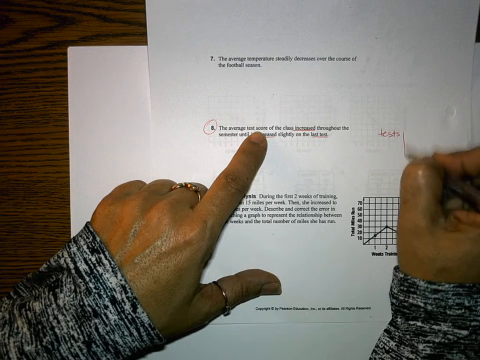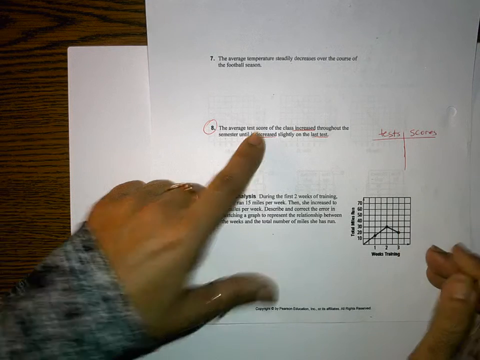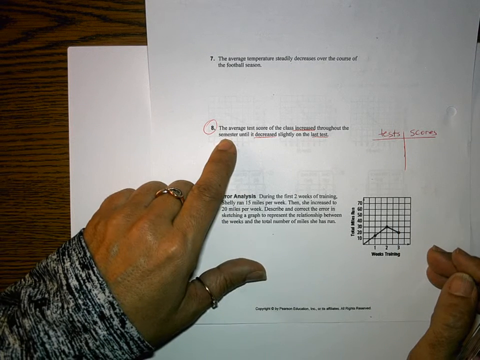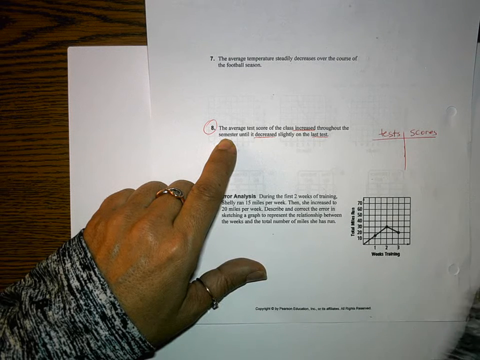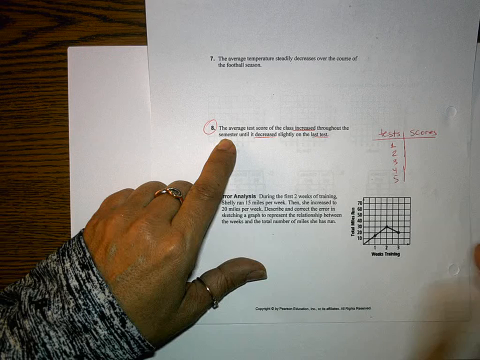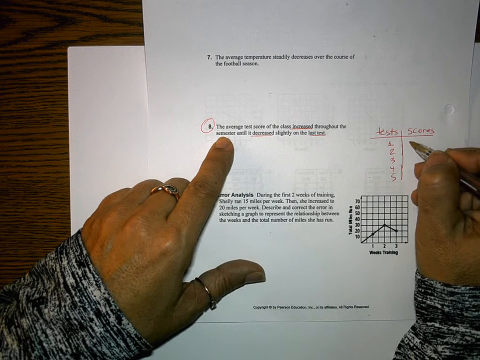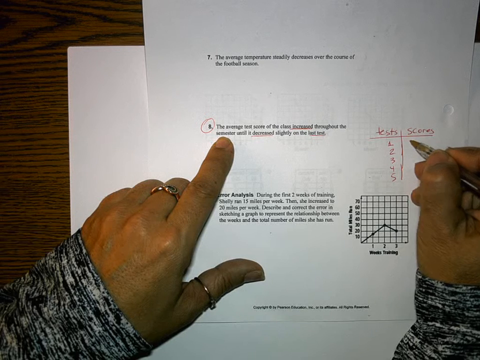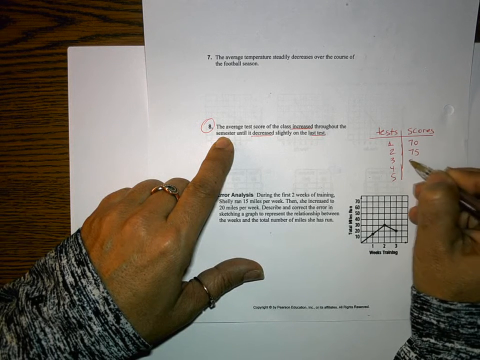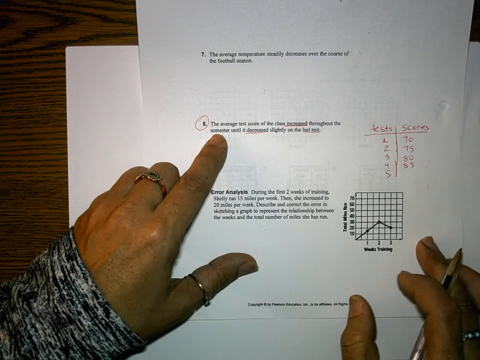So tests and scores. I like to make a table here just so I can have an idea, like the previous example. It looks like in a semester, let's pretend there were 1, 2, 3, 4, 5 tests. The scores start getting higher. Let's say on the first test the average was a 70%, and then a 75, and then an 80, and then an 85. I'm just making up numbers. You could have made up 60, 70, 80.